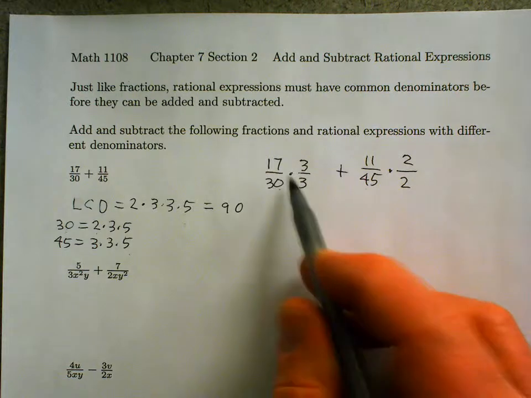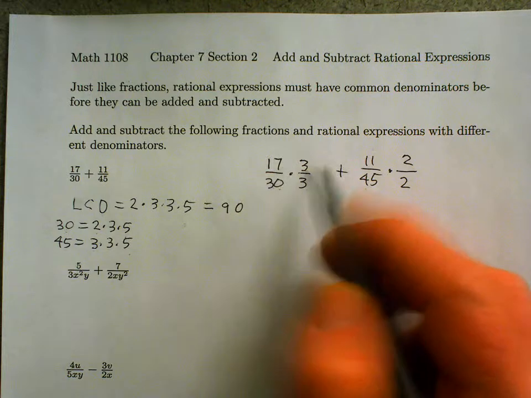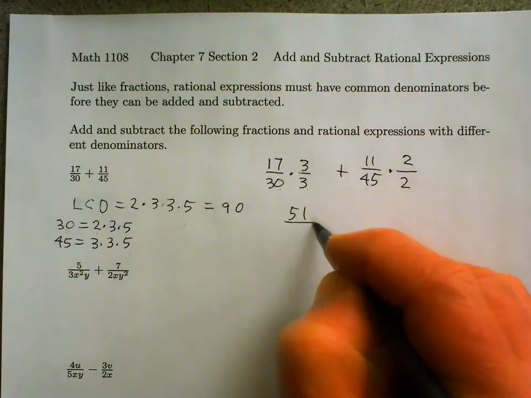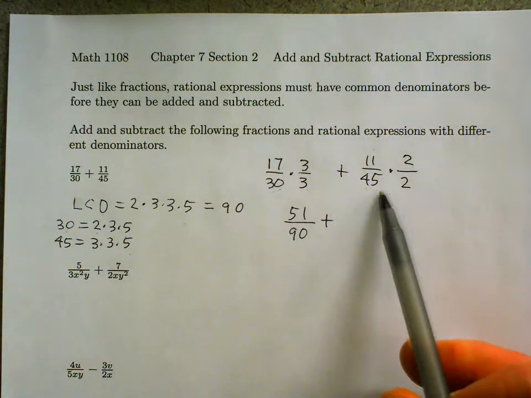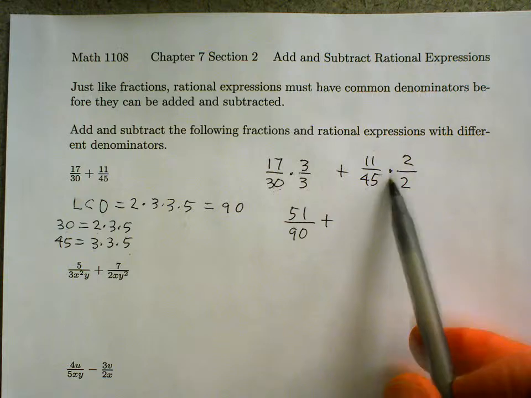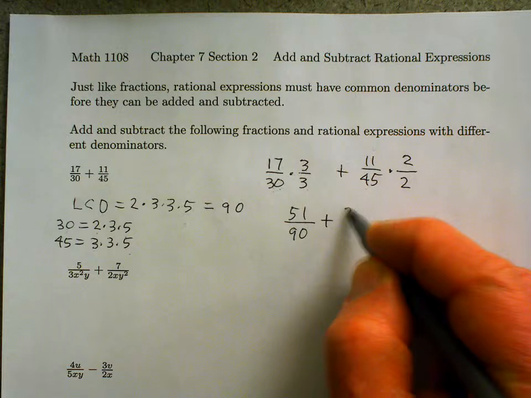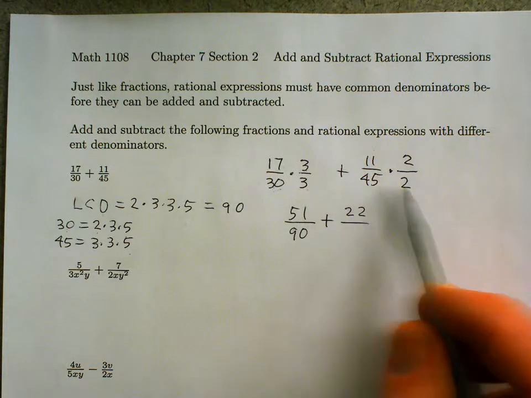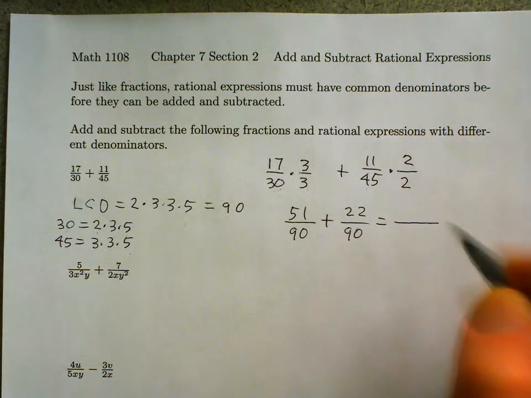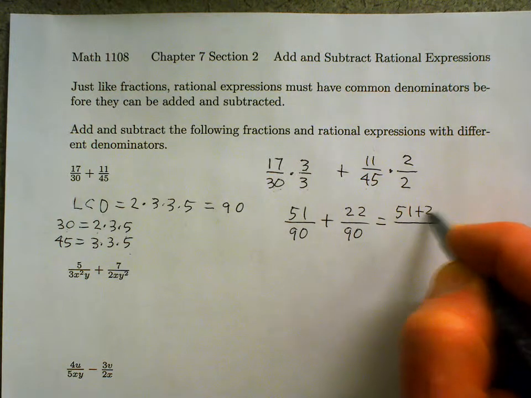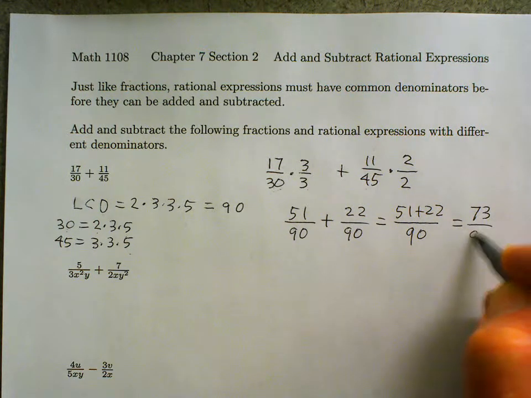Okay, then we do the arithmetic. 17 over 30 times 3 over 3. In the numerator, 17 times 3 is 51. In the denominator, 30 times 3 is 90. For the other product, 11 over 45 times 2 over 2. In the numerator, 11 times 2 is 22. In the denominator, 45 times 2 is 90. And now that we have a common denominator, we can add the fractions. So 51 plus 22 over 90, or 73 over 90.